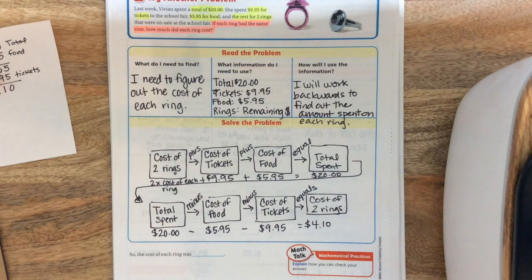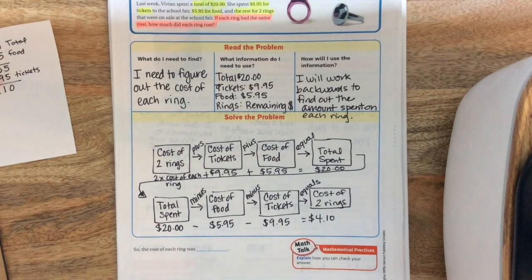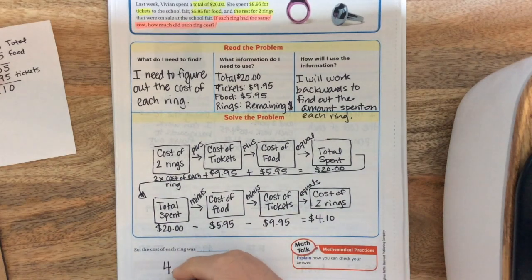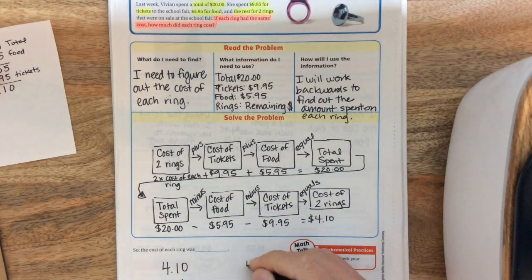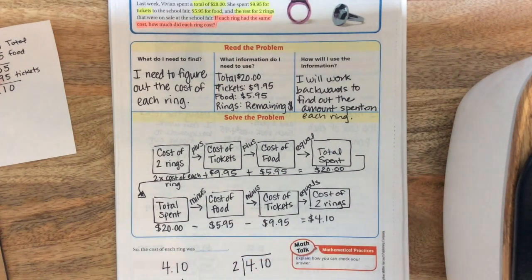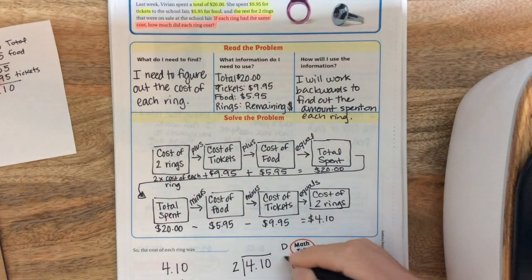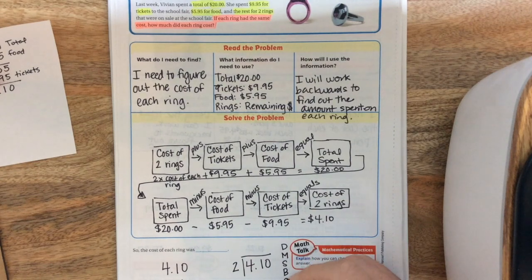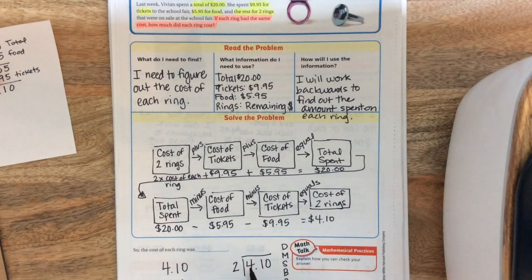However, I'm not done, because they didn't want to know how much I spent on rings in total. They want to know how much each ring was. Maybe they bought it for a friend and they need to be paid back. So doing that, taking my total, which was $4.10, I need to split it into 2 groups. We can do it a few ways. We can do our long division. And we can do our steps: divide, multiply, subtract, bring down, repeat.